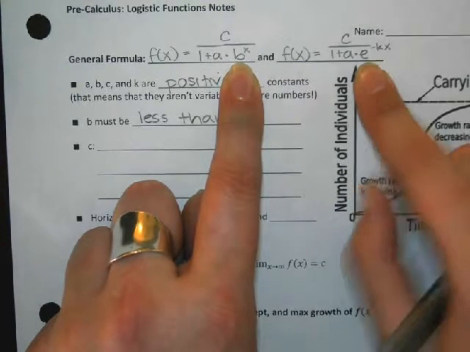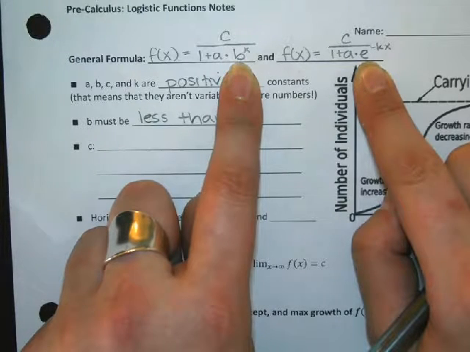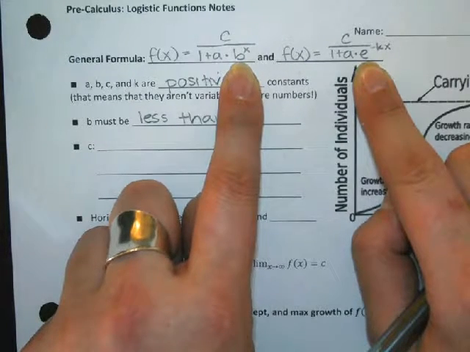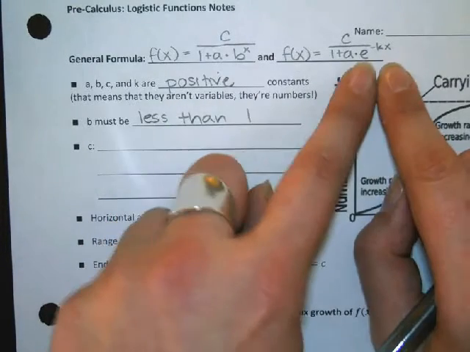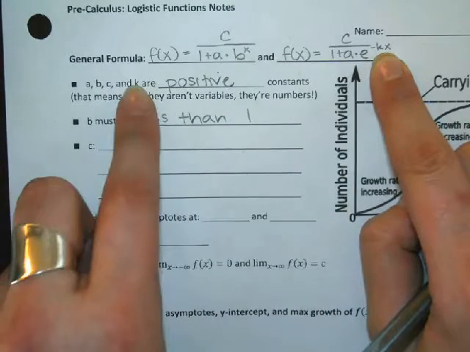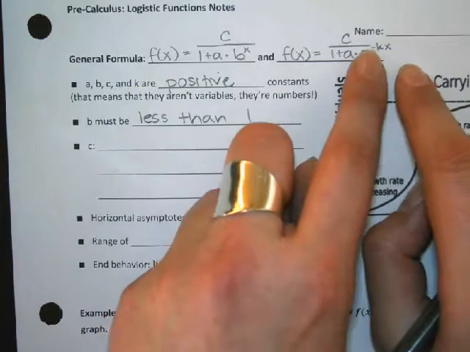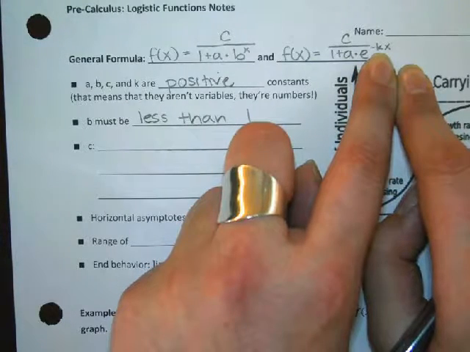The reason that this is an e, anyone remember what the decimal is for e? Yeah, it's 2.71. The reason that e is allowed to be a base is because this e is raised to a negative exponent. So when they said that k has to be positive, that means there's going to be a negative sign in front of a positive number, which makes a negative number, right?